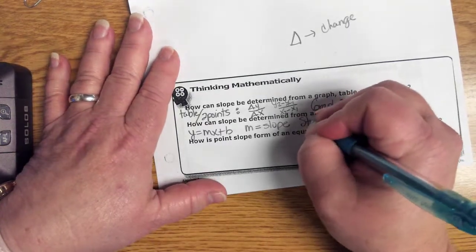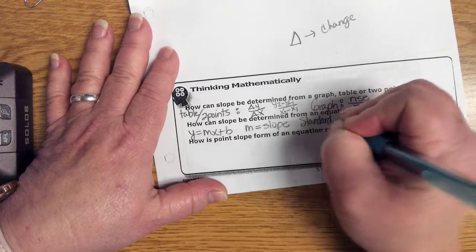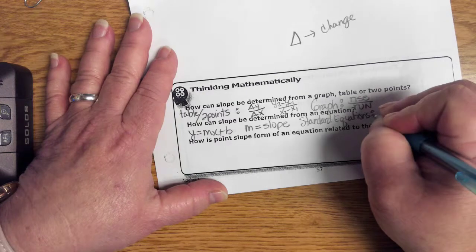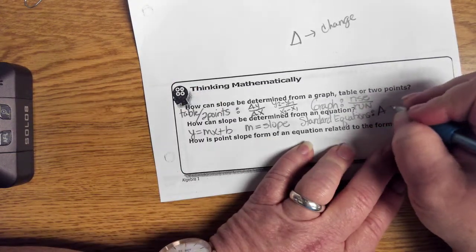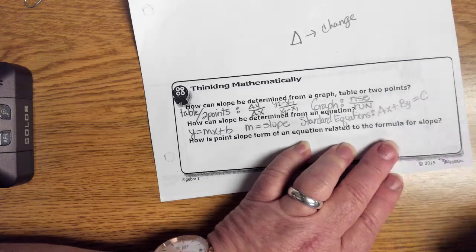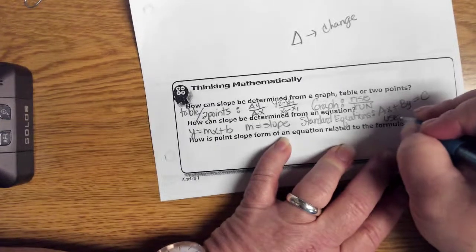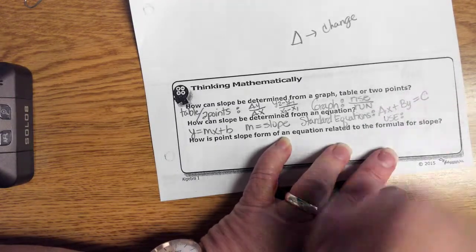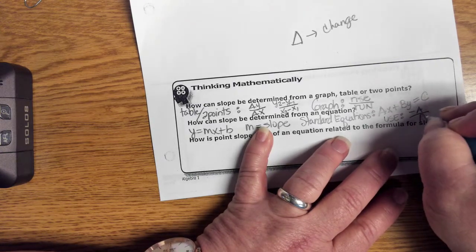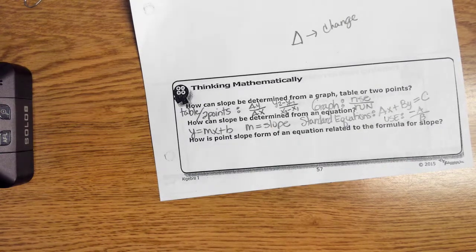For standard equations, which are ax plus by is equal to c, you use, my goodness.